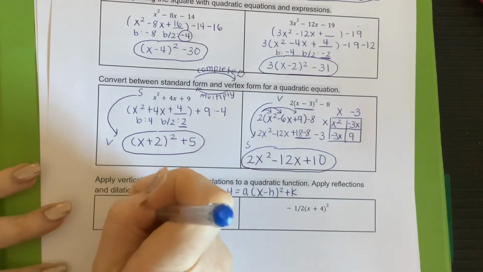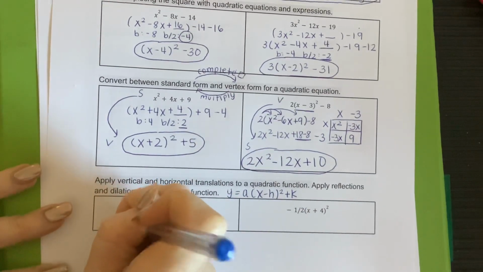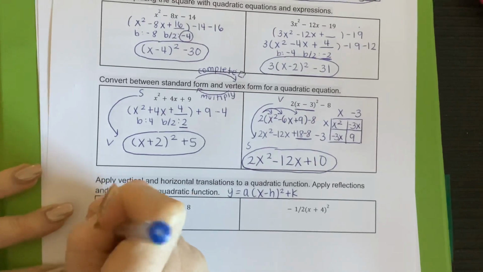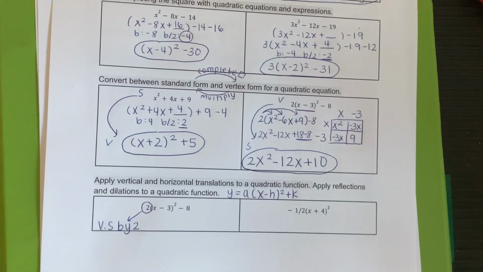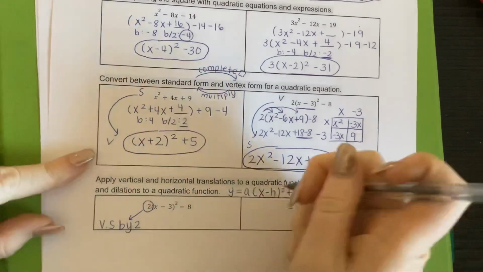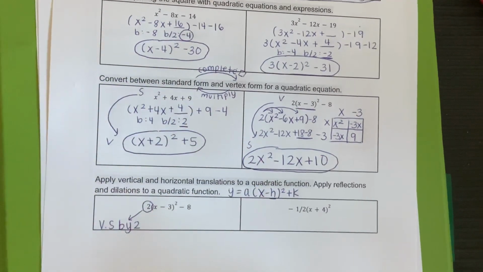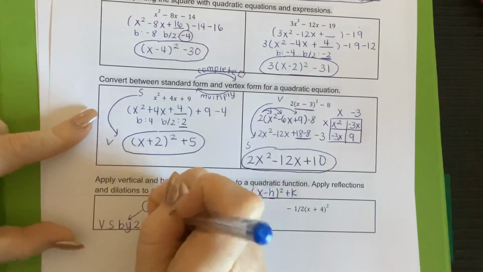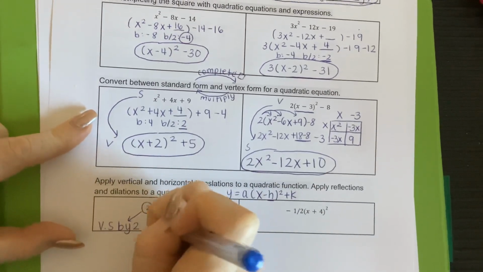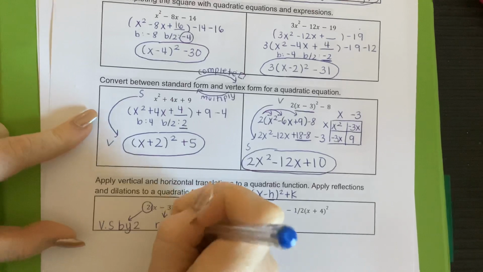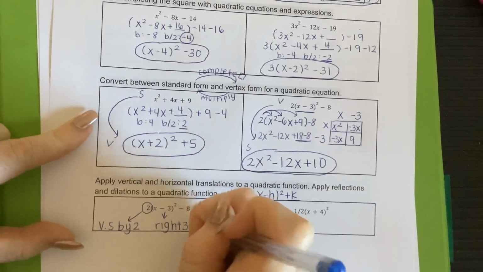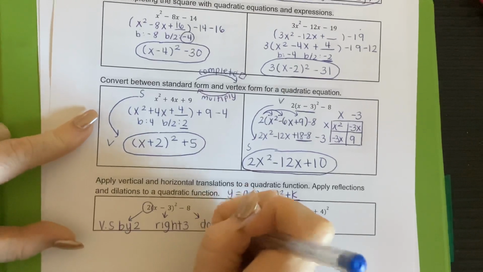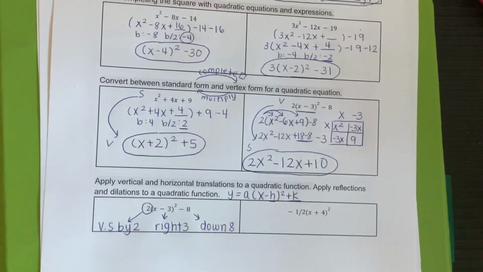So this 2 right here, because it's greater than 1, is going to be a vertical stretch by 2. So it's going to take that parabola and stretch it out vertically, all right? Your h value moves you left and right and it's always opposite. So minus 3 is going to move us right 3. And then your k value at the end moves you up and down. So minus 8 is going to move us down 8. All right, so that one has 3 transformations.